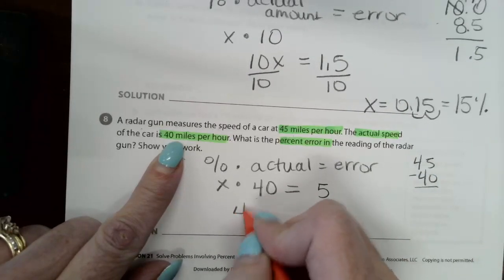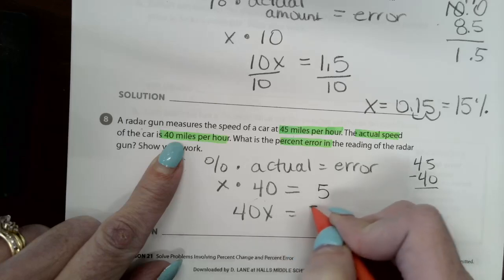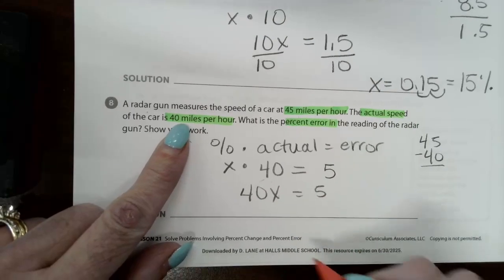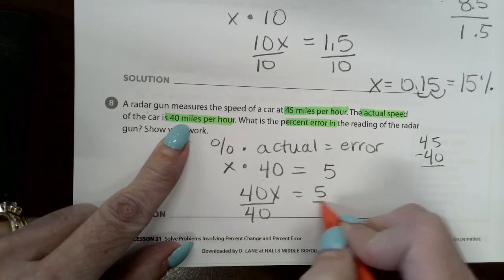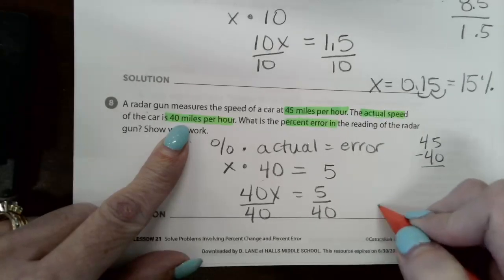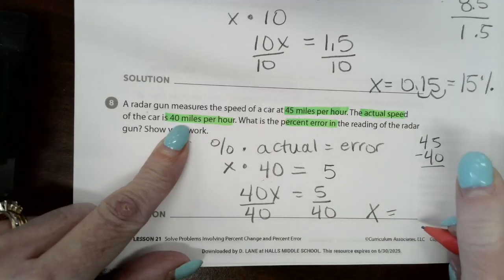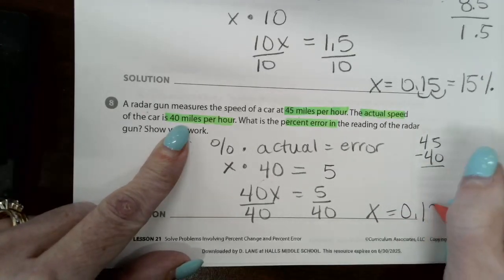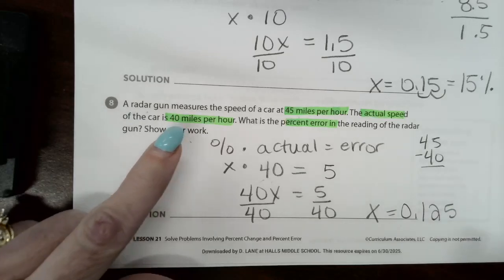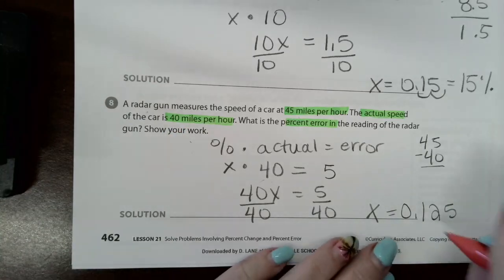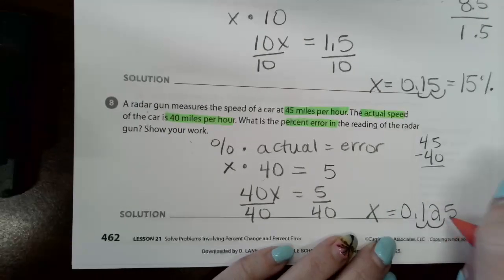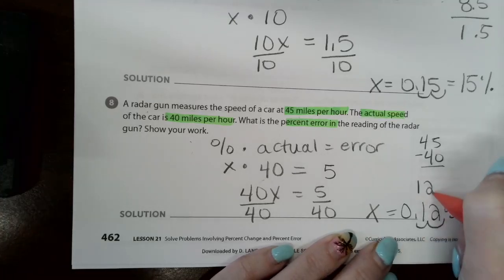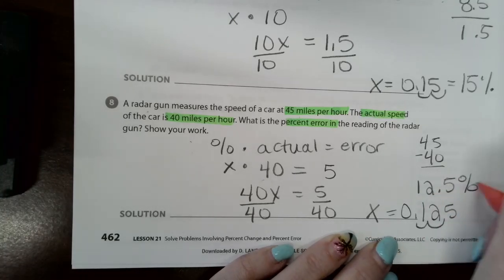I'm going to flip that around because you know me. I like to have it that way. Solve this equation. And I get x equals 0.125. Now we're looking for the percent, so we have to move the decimal 2 times, and that gives me 12.5%.